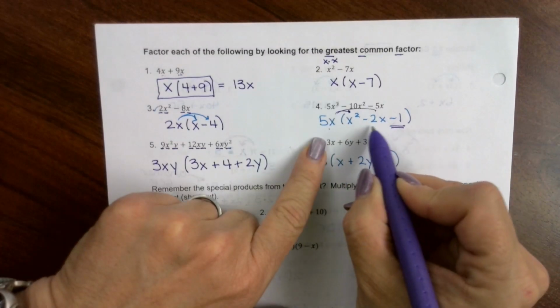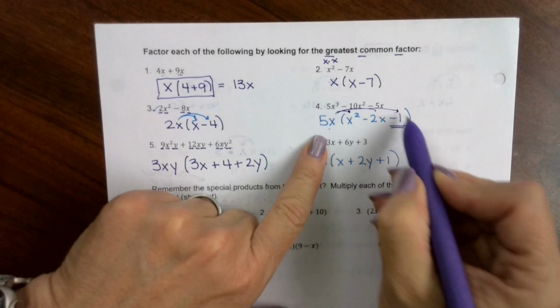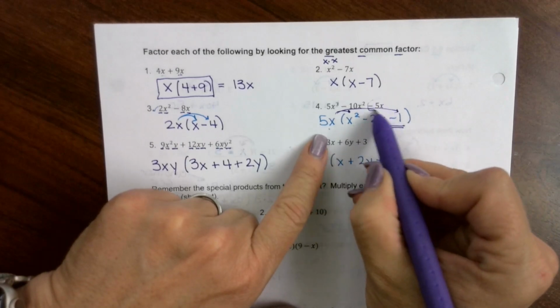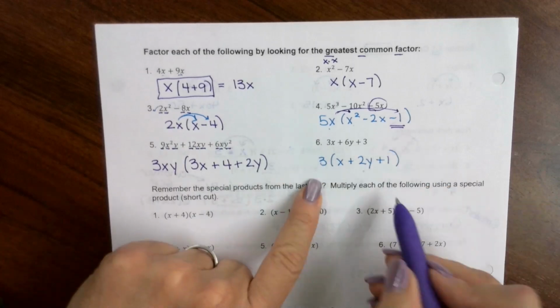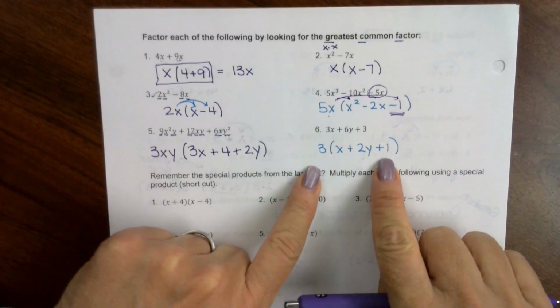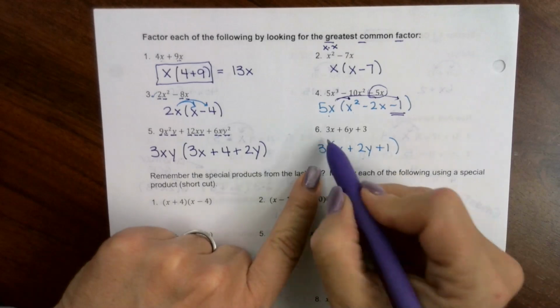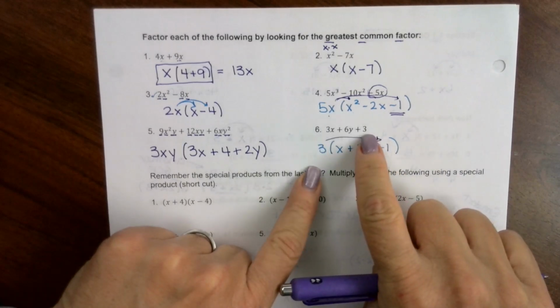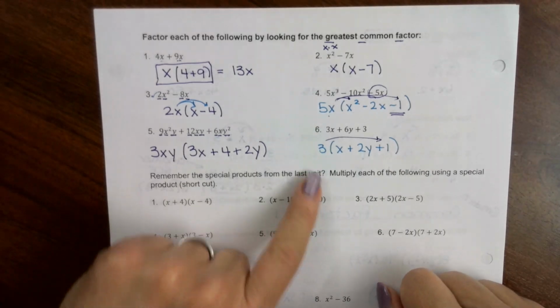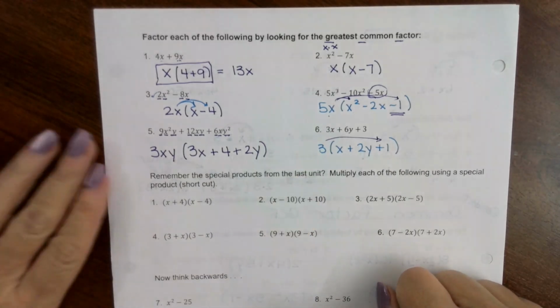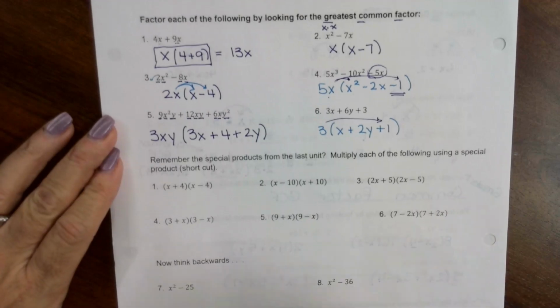And then I have minus 10x squared, and then this last term gives me my minus 5x. That's where this comes from. All right, this is the same thing. If you forgot this plus 1 on the end, you've got to have it, because when you distribute back in, that's how you get your plus 3 that's on the end.